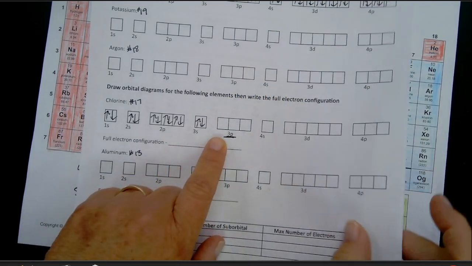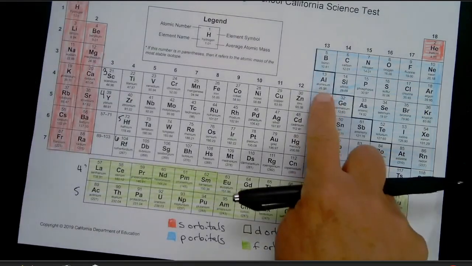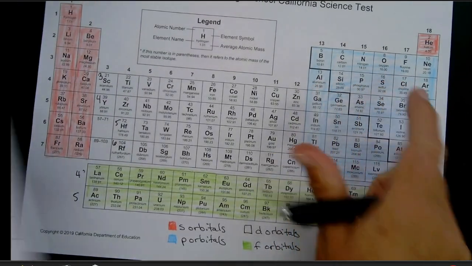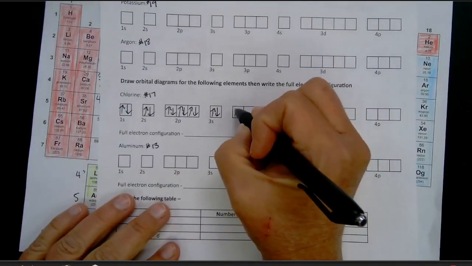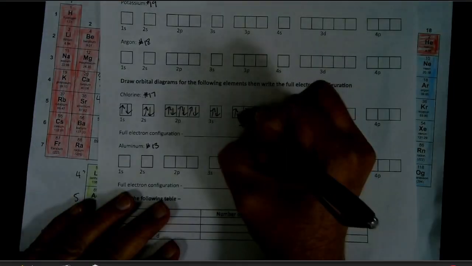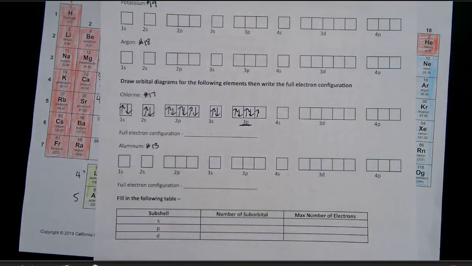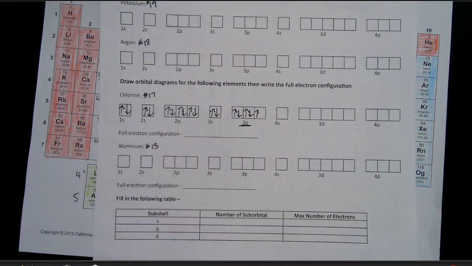Then I hit my highest energy level, and I'm going to count just the boxes till I get to chlorine. So I'm going to go 1, 2, 3, 4, 5. 1, 2, 3, 4, and 5. That is going to be chlorine. Sorry, my lights went out. Okay? That is how you do the fast way.